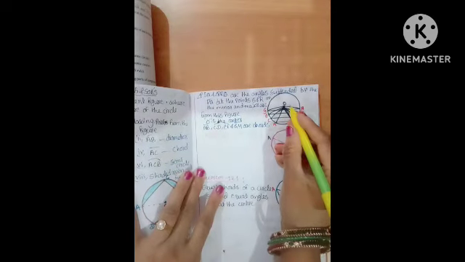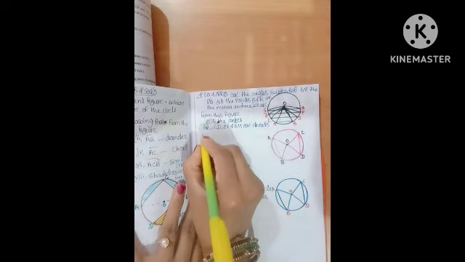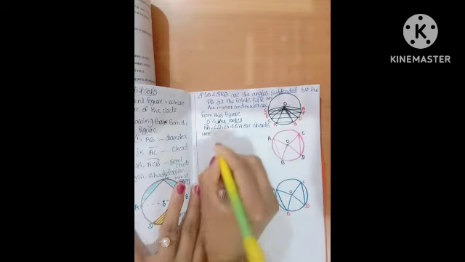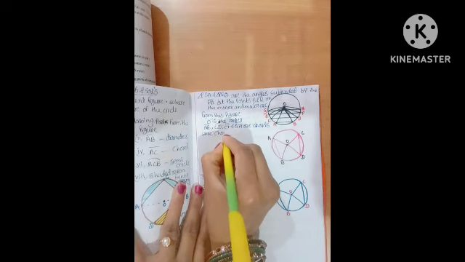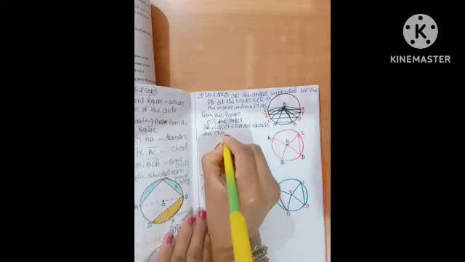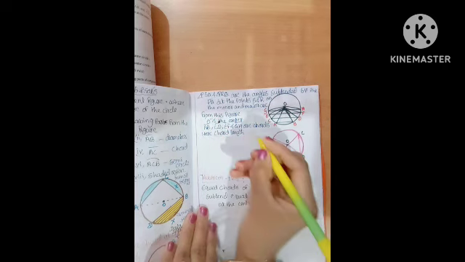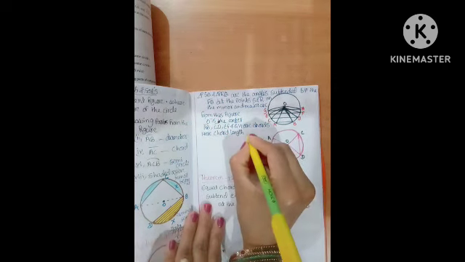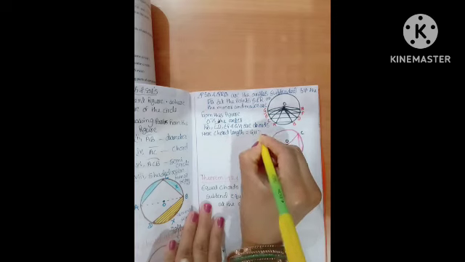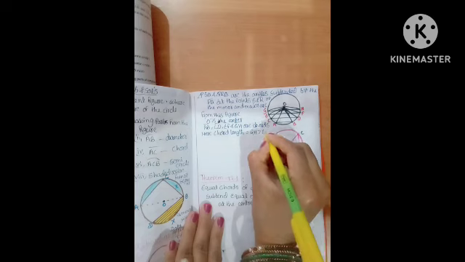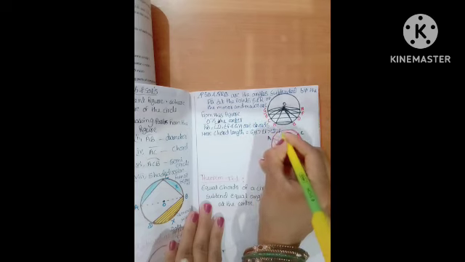And the chord length is what? Increased only. Chord length: GH is greater than EF, greater than CD, greater than AB.